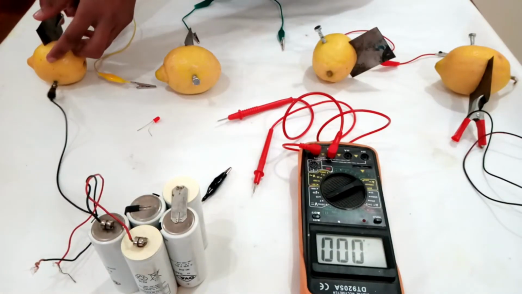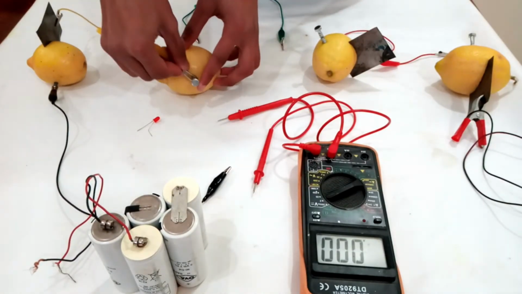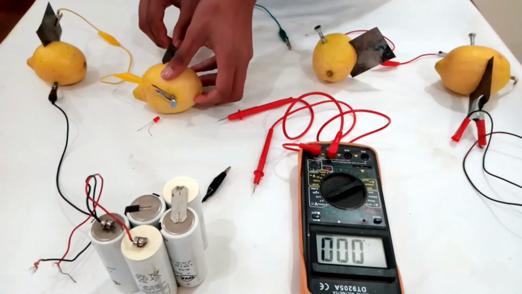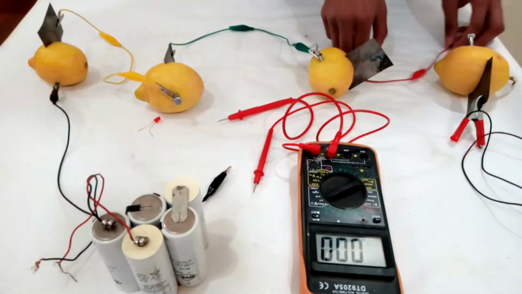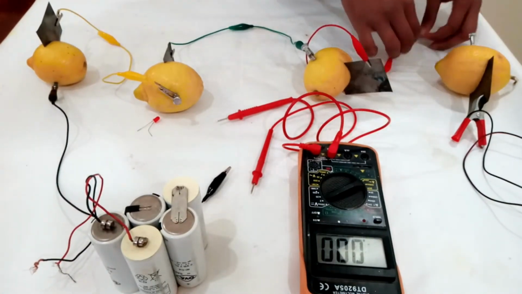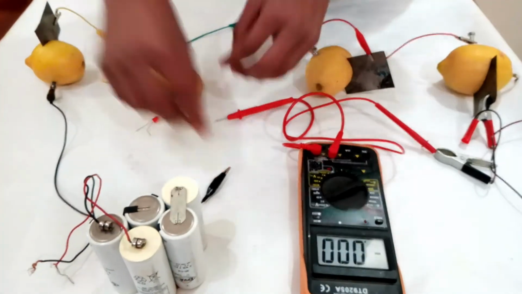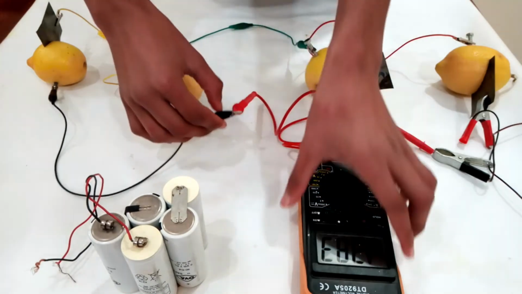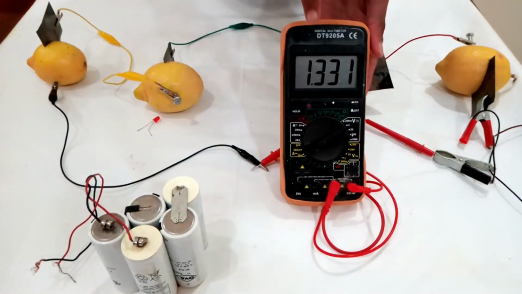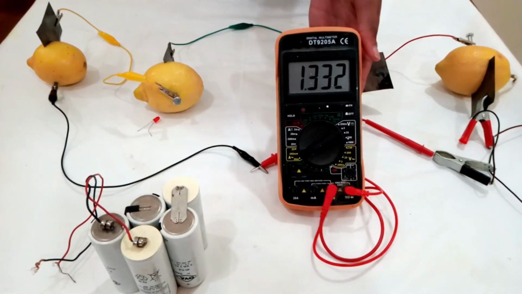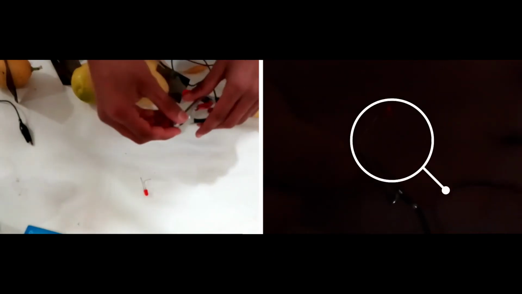When the battery is producing a current, the zinc, which is our anode, reacts with the acid in the lemon. This produces electrons that can be moved through our circuit to the iron, which is our cathode. As you see, the electrical potential between the cathode and the anode is about 1.3 volts, which is high enough to light an LED. It might be a bit dim, so you probably want to look at it in a dark room.